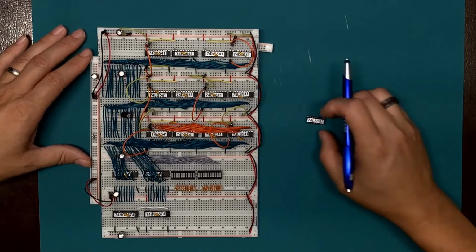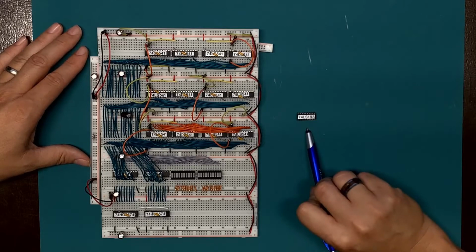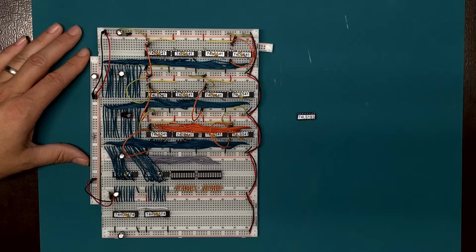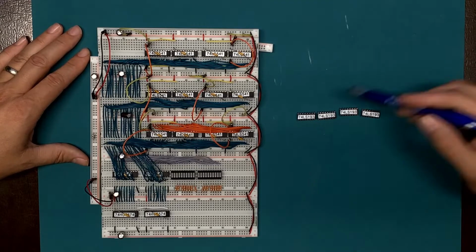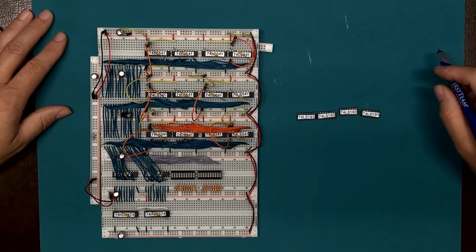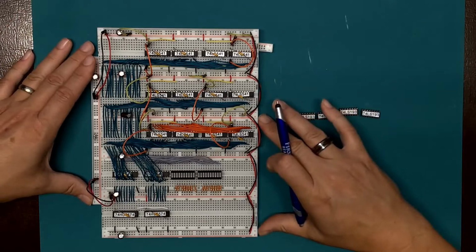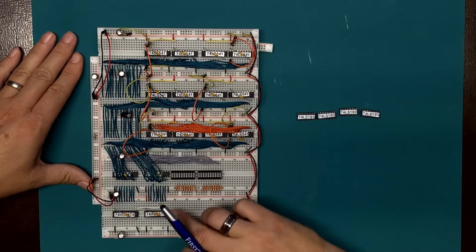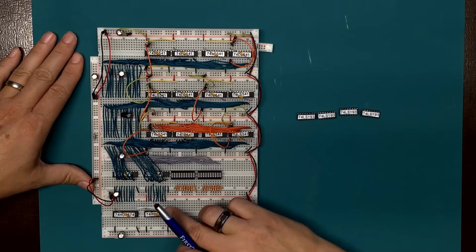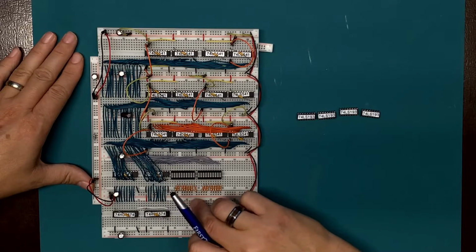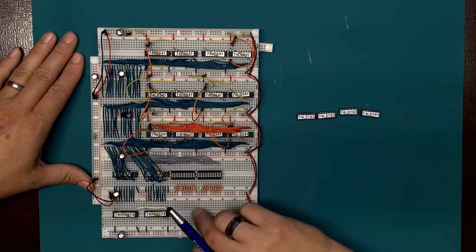So this is a 4-bit up-down counter. I'm working with 16 bits, so I'm going to need 4 of these on the breadboard. 4 times 4 is 16. Everybody knew that already. So how would I integrate those into the inputs here, or somehow manage to have this increment and decrement?